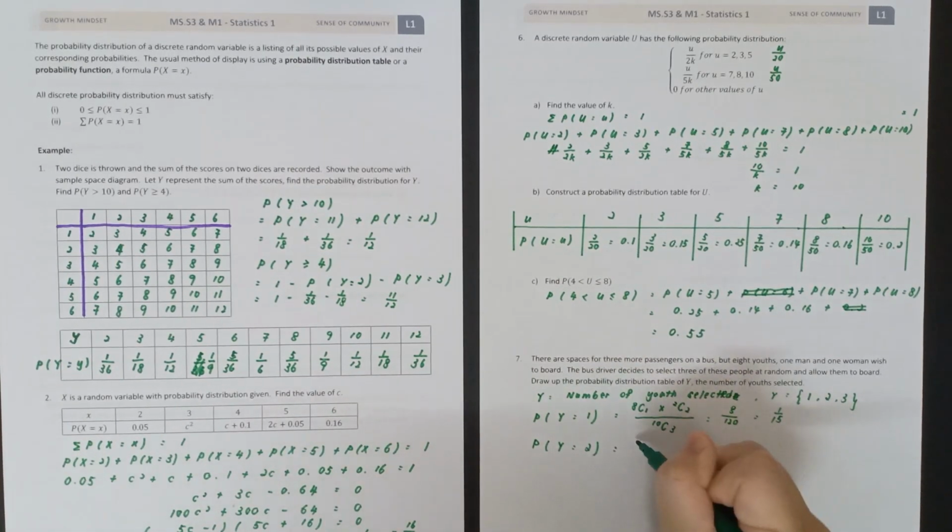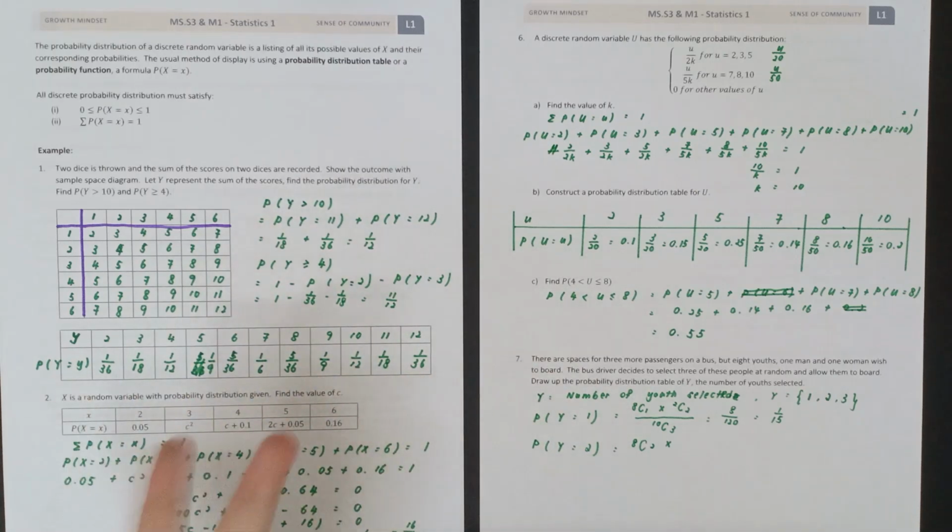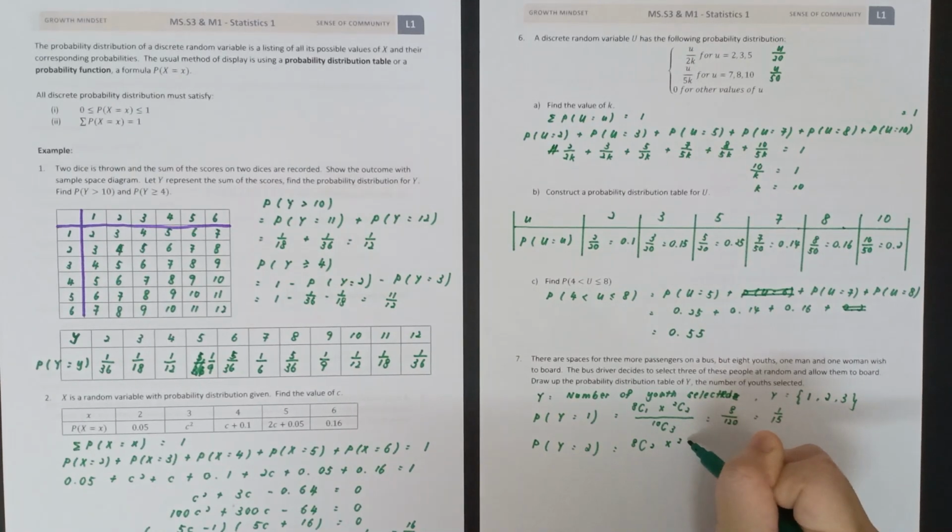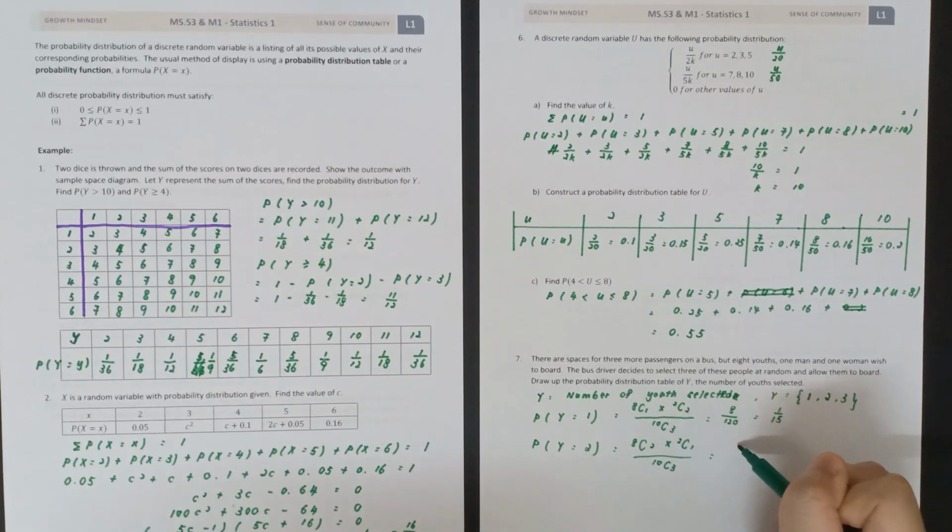Okay, so move on to the next one, which I have probability when number of youths equals to 2. So meaning out of the 8 youths, I'm going to pick 2, and then I don't care about the men and the women, I can take either of them. So you can have straight away times 2, or in an easier way, out from the 2, I'm going to select 1. Okay, so divide by 10C3 again. So this will be 56, divide by 120, which is 7 over 15.